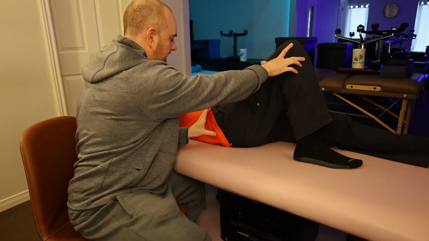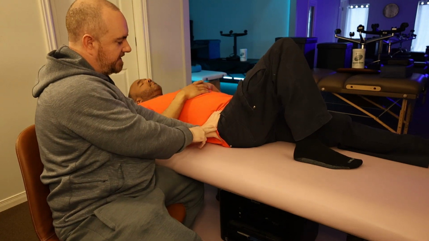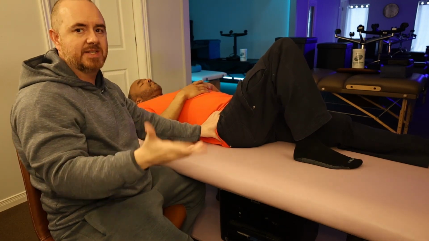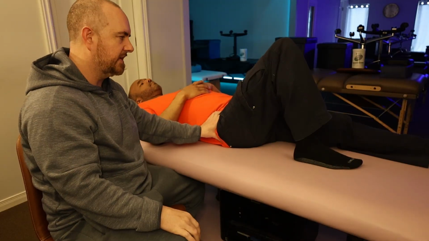I'm just going to switch my hands to stabilize, because what I want is stuff to come into the hip, and I want to have an idea that it's coming into the hip. So my hand is here. This is not necessarily how I would do it positionally. I would probably be in a different position, but this is just so that I can display it.